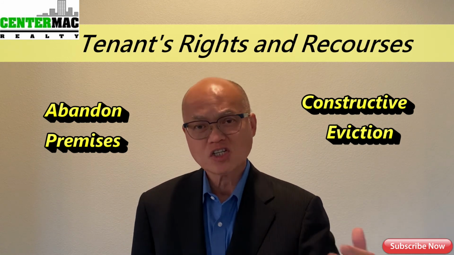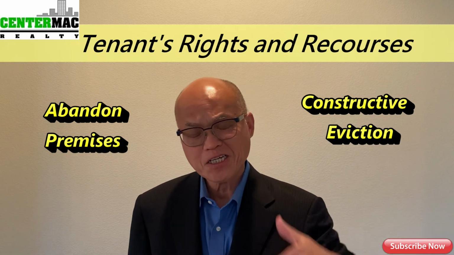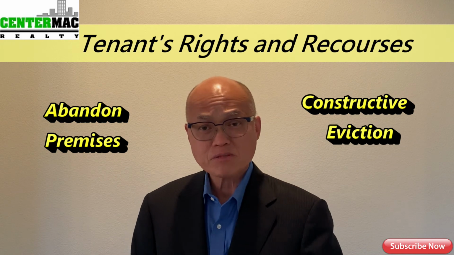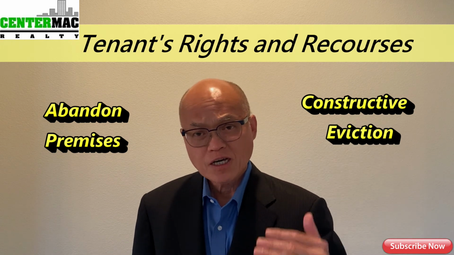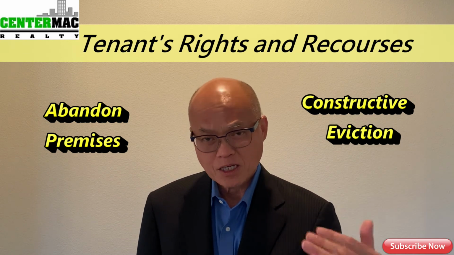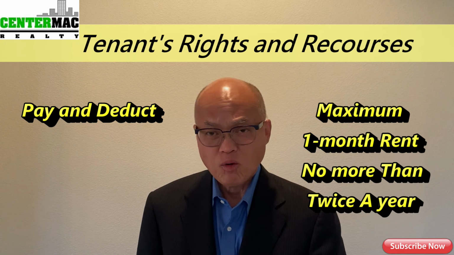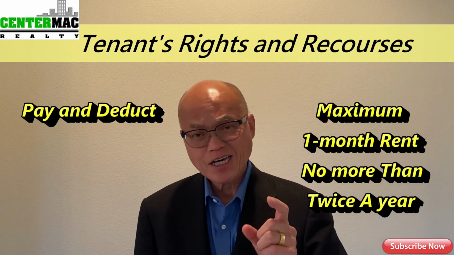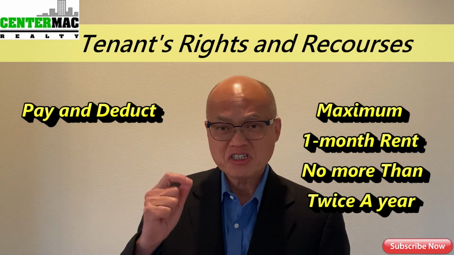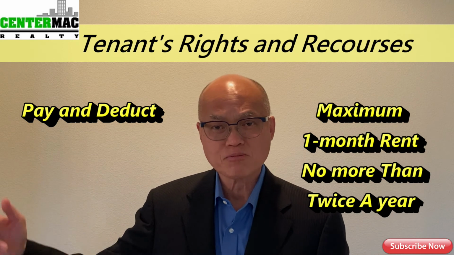Constructive eviction is just a legal term that describes a situation where the tenant is justified in moving out of the property in response to the landlord's repeated failure to make necessary repairs to keep the property in habitable condition. And lastly, number 5, the tenant can make repairs to the leaky roof and then deduct the expense for the repair to the leaky roof from the next month's rent.